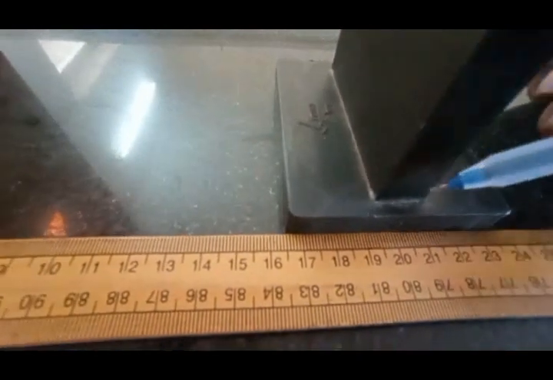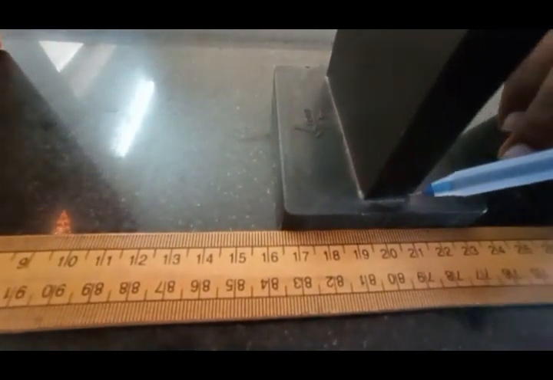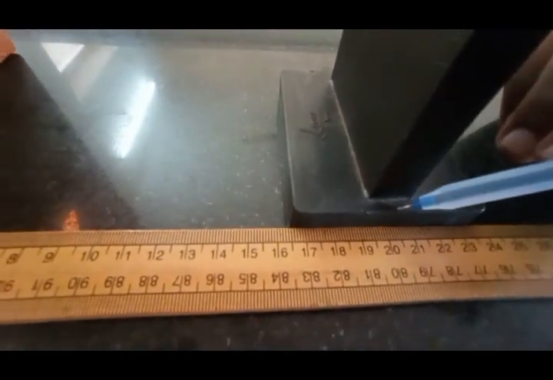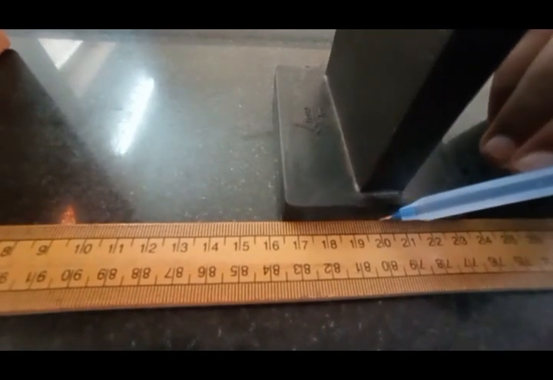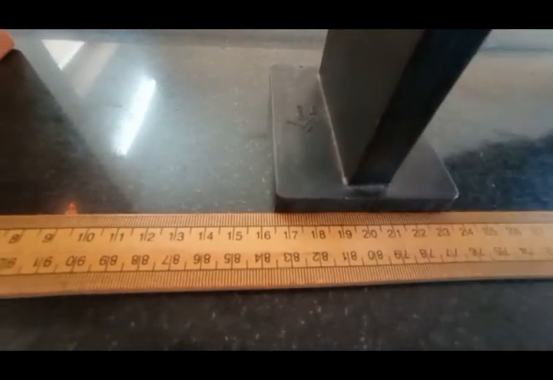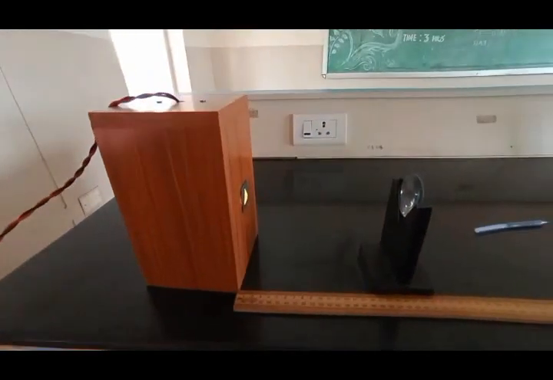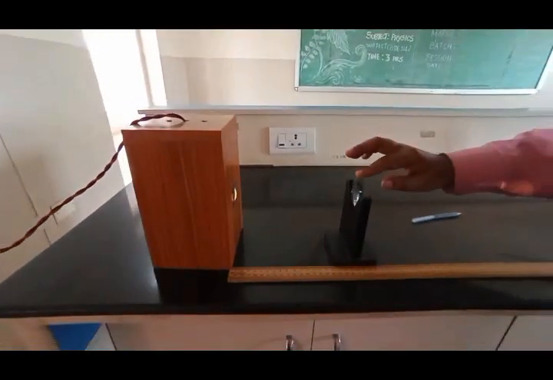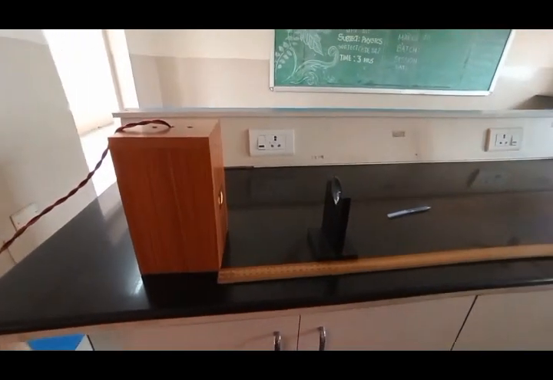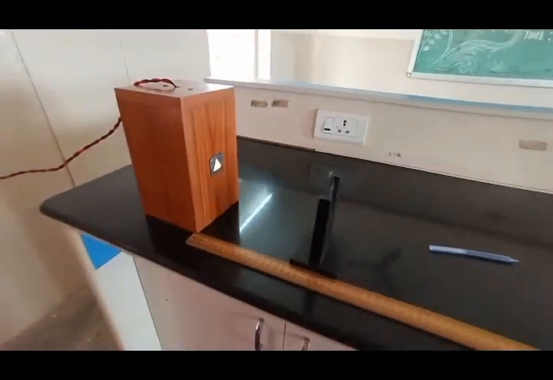So here you can able to see that இங்க ஒரு மார்க்கிங் இருக்கும். இந்த மார்க்கிங் எக்ஸாக்ட்டா 20 சென்டிமீட்டரை ஃபோக்கஸ் பண்ணும். So 20 சென்டிமீட்டர்ல நீங்க பிளேஸ் பண்ணிட்டீங்க.